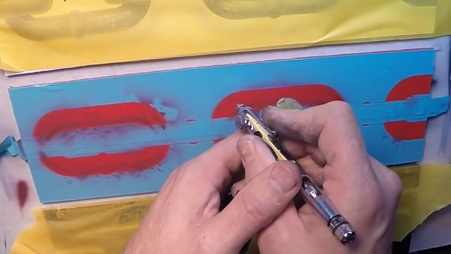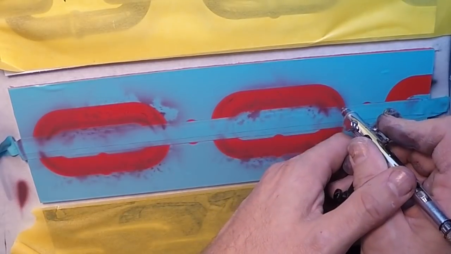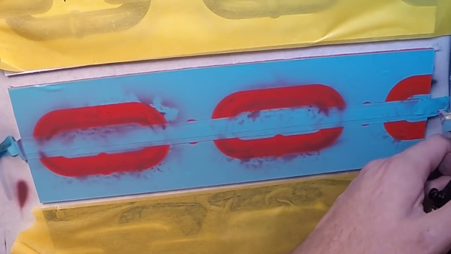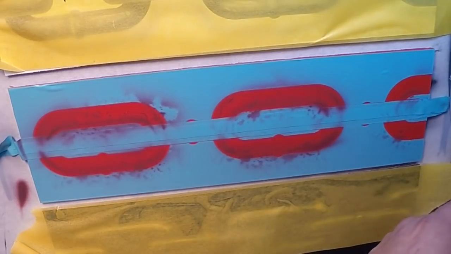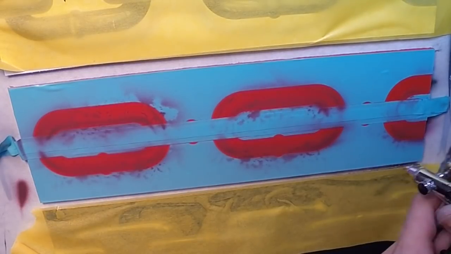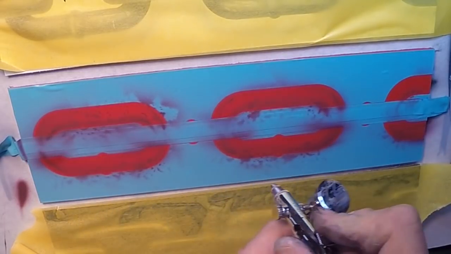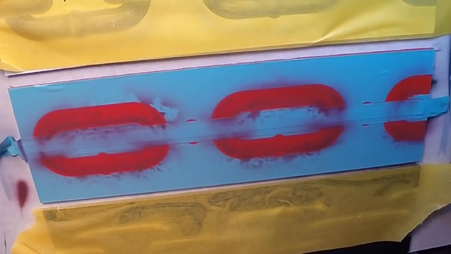I'm not trying to be perfect here, I'm just adding some tone. You could use a candy red here and just put a little bit of candy black in it and darken it. Let's go across here. Good.